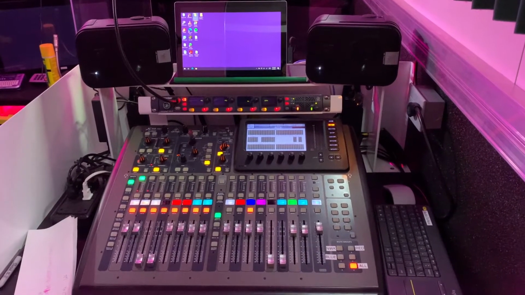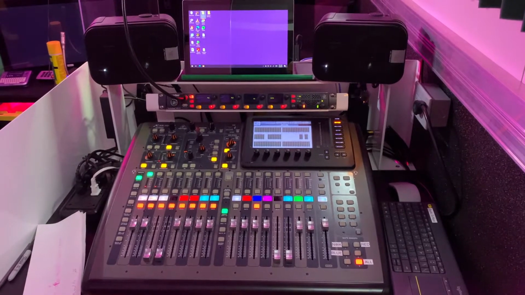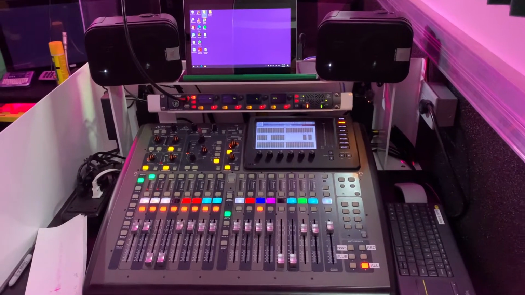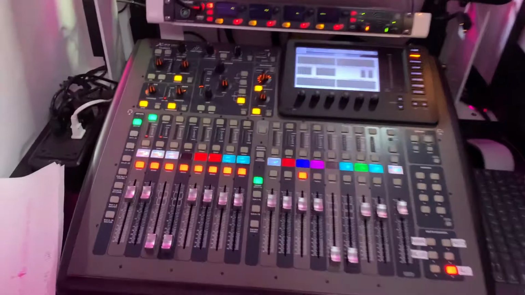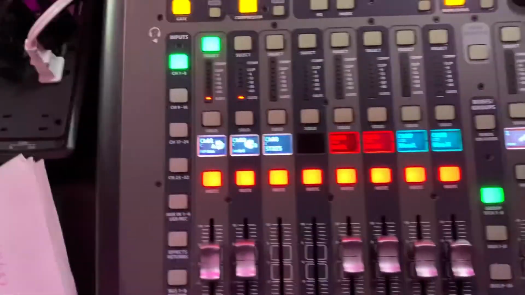Hello everybody, this is going to be a little review of the audio mixer. So this is the audio mixer. There's a tablet on top which you have to use, and then the actual mixer. You see there's a lot of buttons, but you don't have to know most of them.